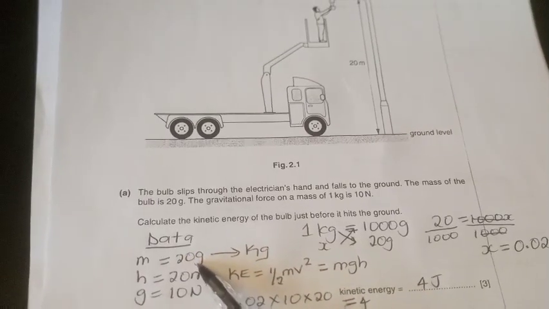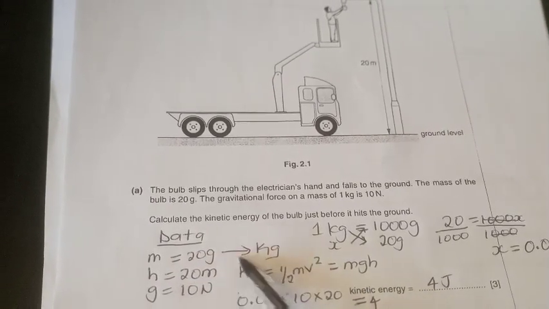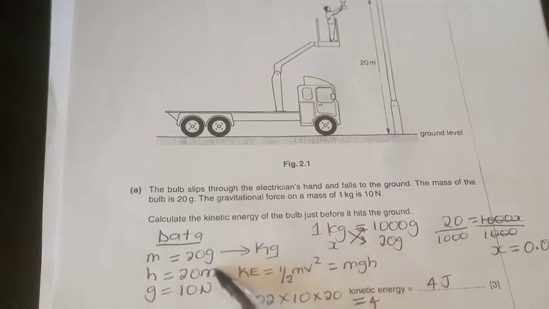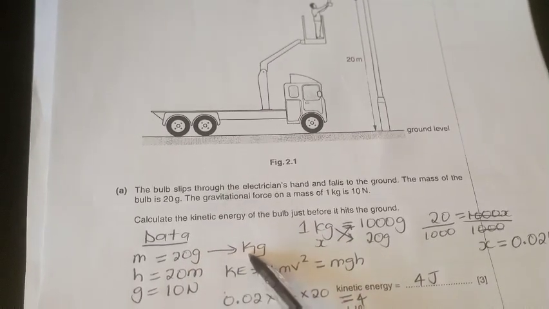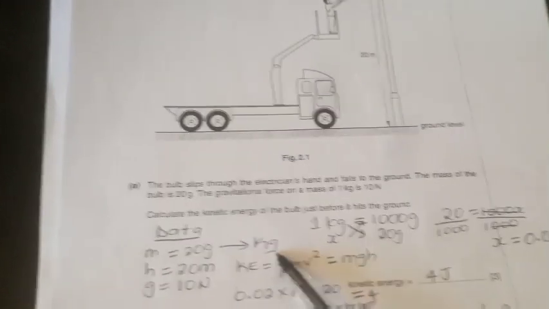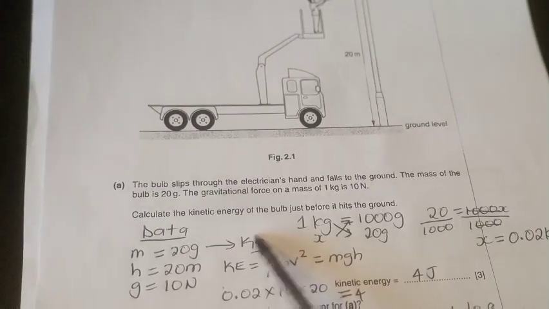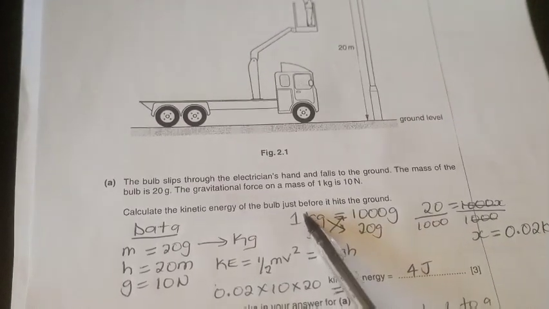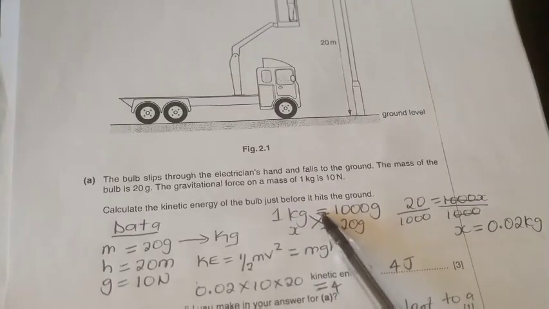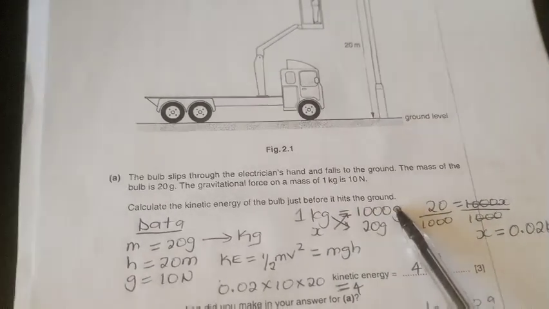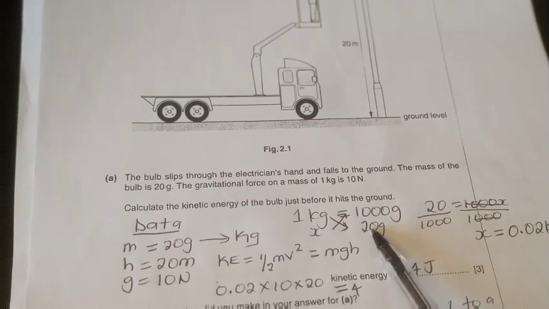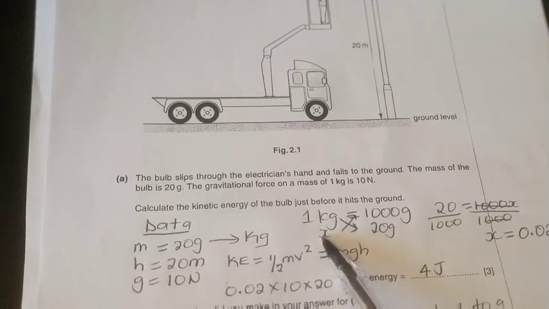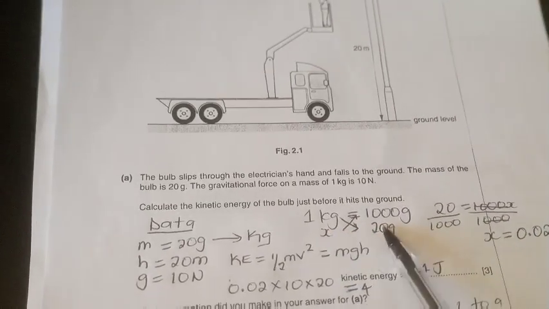But now the mass is 20 grams. So we're going to convert the 20 grams to what? To kilograms. We don't use mass in grams, we use it in kilograms unless stated otherwise. So to convert 20 grams to kilograms, 1 kilogram is equal to 1000 grams. Again, then 20 grams is equal to x. How many kilograms are there in 20 grams?